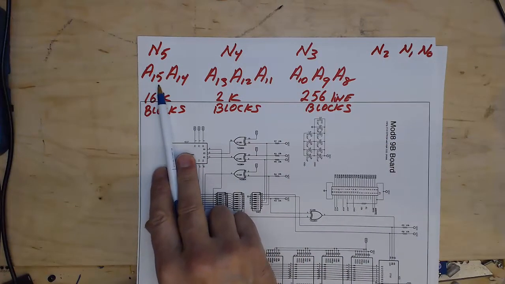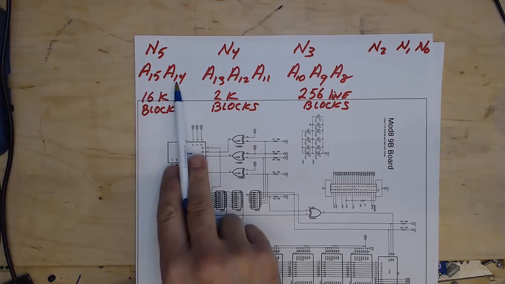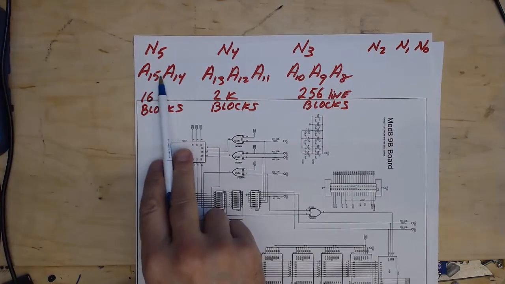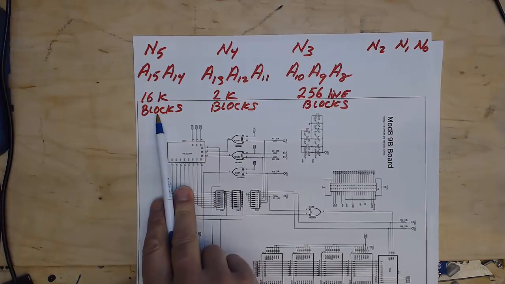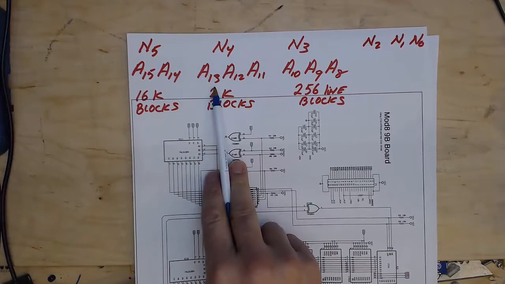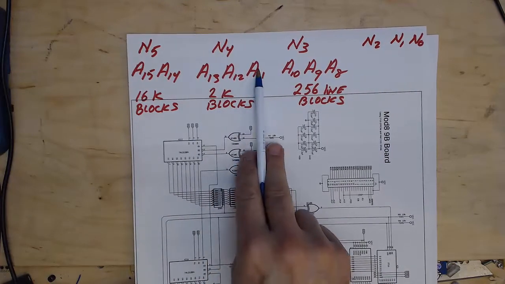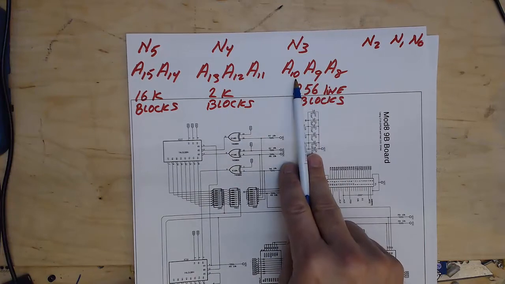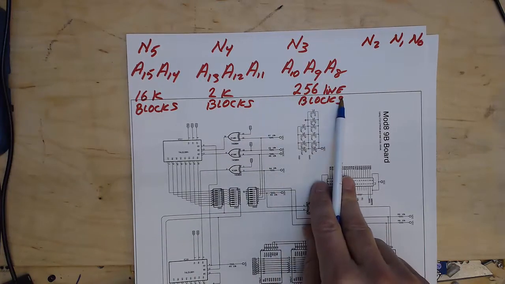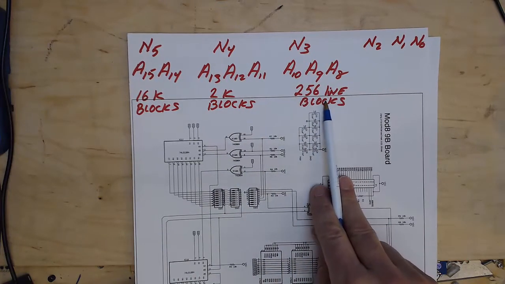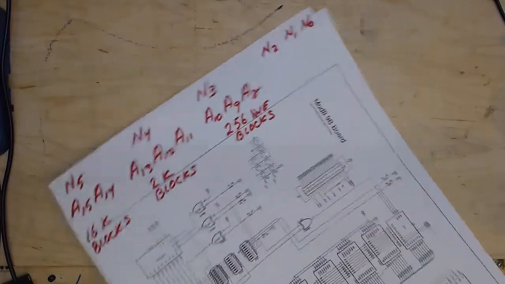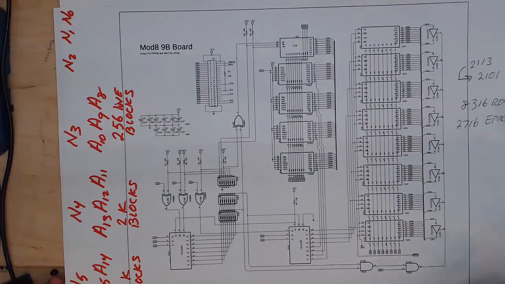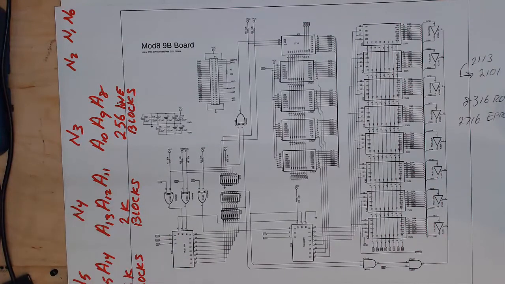N5, which is address 14 and 15, each of those, so we have 4 of those combinations, and those can define 4 16K blocks of memory. N4, which is 11, 12, and 13, each of those would define 2K blocks, and N3, with 8, 9, and 10, those would each define 256 line blocks. Now the nice thing about this MOD9 board is it aligns perfectly with our N5, N4, N3 scheme, and so it makes decoding very easy.